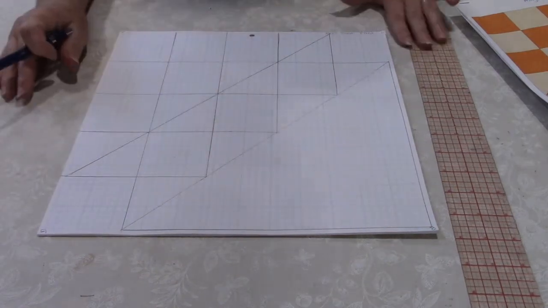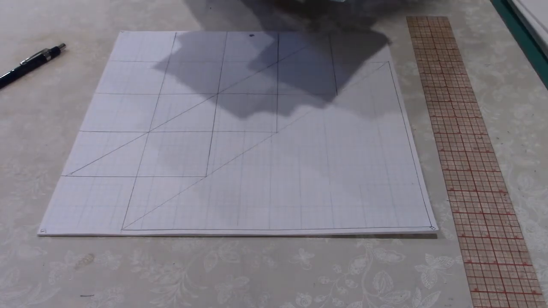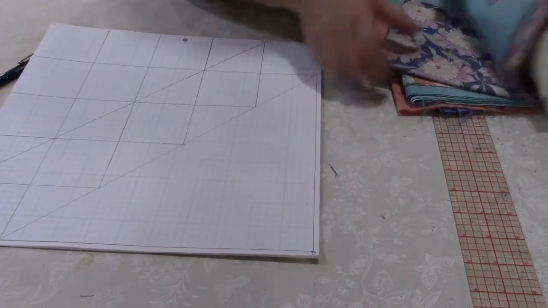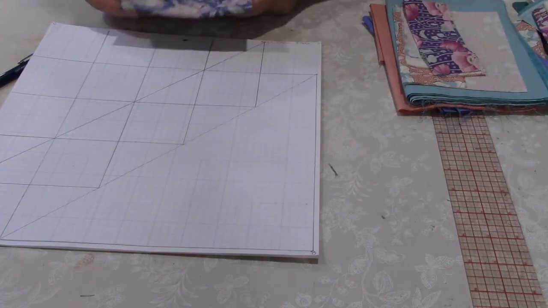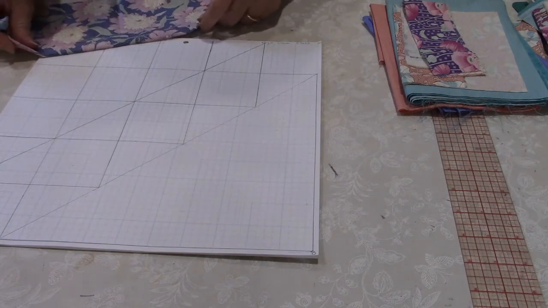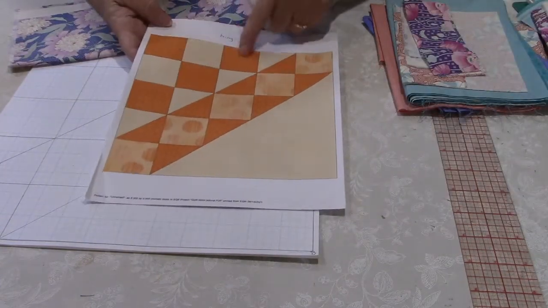Now, we're going to choose some fabrics, and I have a stack of fabrics here. And I think I'm going to go with the blue for these.